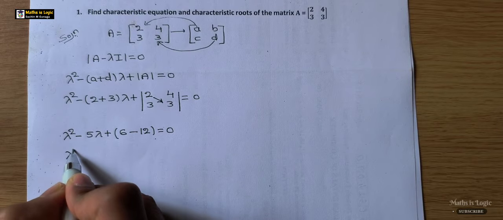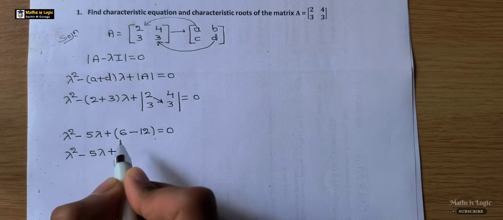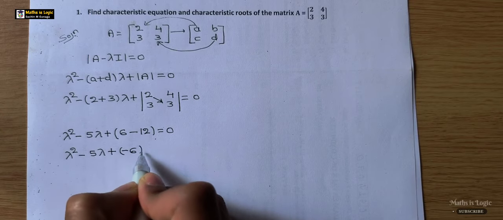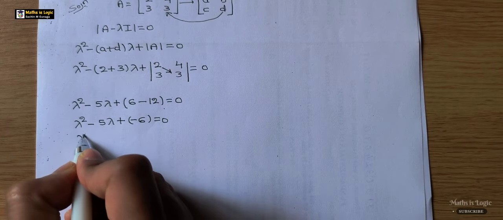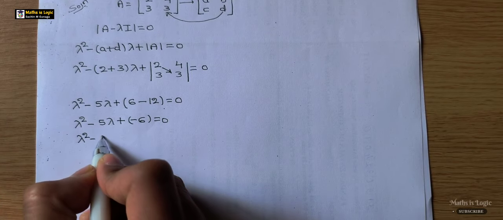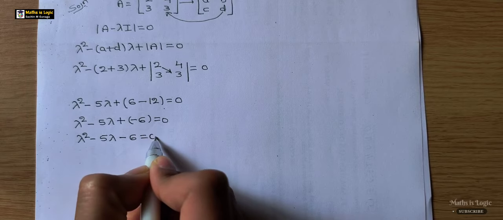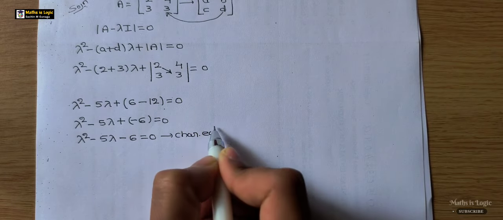Next, lambda square minus 5 lambda, keep it as it is, plus 6 minus 12 is minus 6, equals 0. Therefore lambda square minus 5 lambda minus 6 equals 0. This is what we call the characteristic equation.